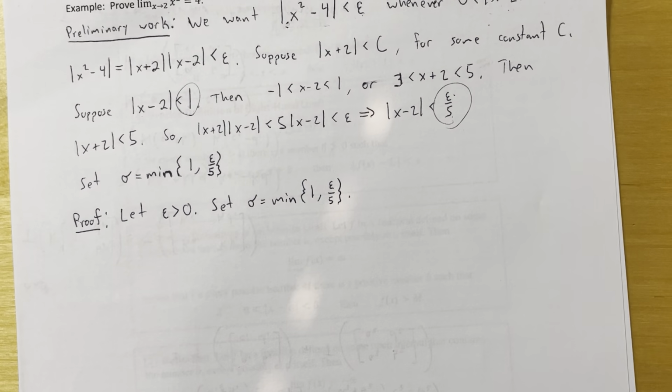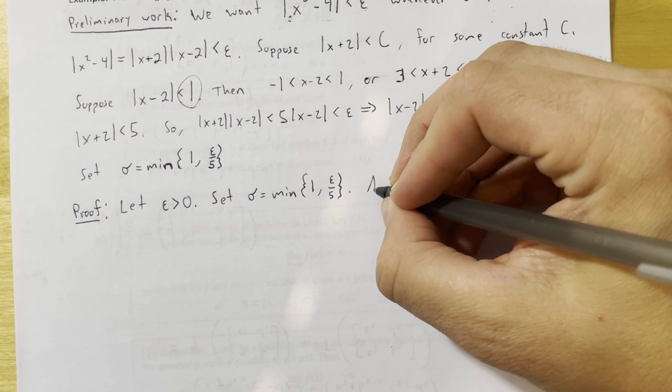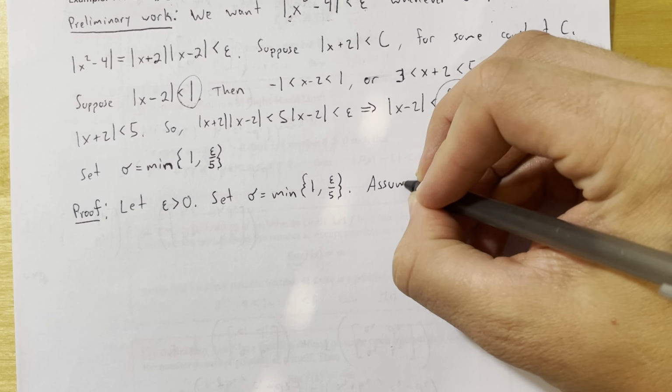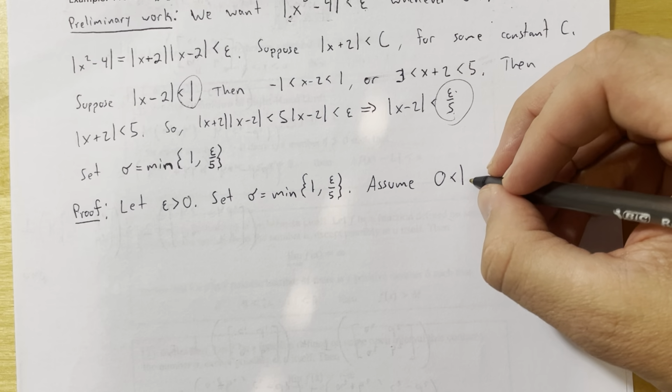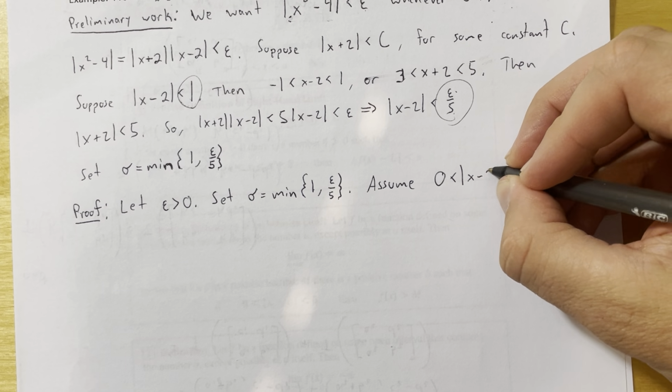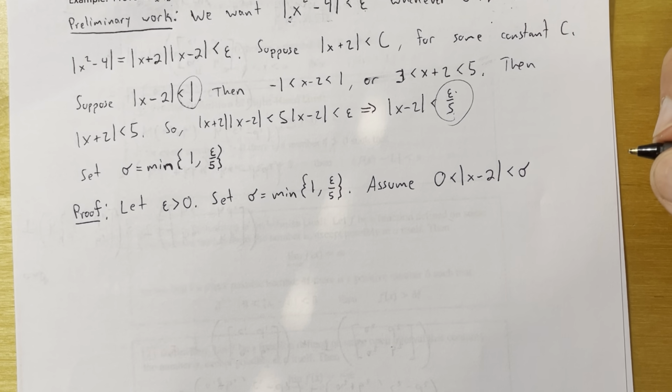And now what we're going to do is make the assumption that's in the premise of the statement of our precise definition. So I'm going to say assume 0 is less than the absolute value of x minus 2, which is less than delta.